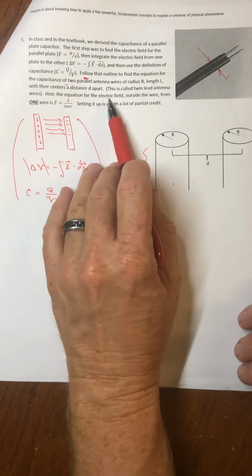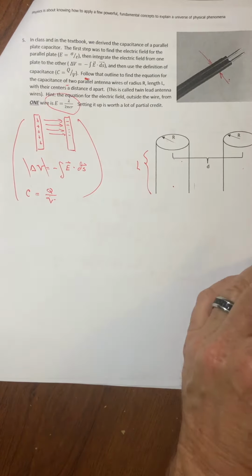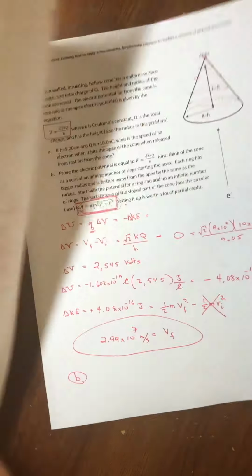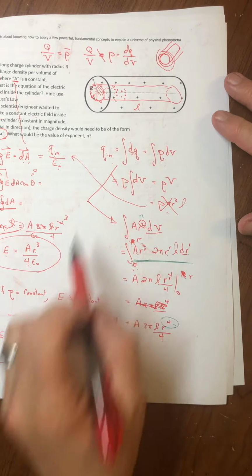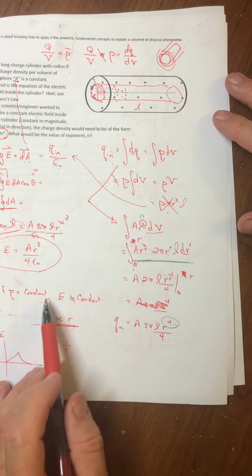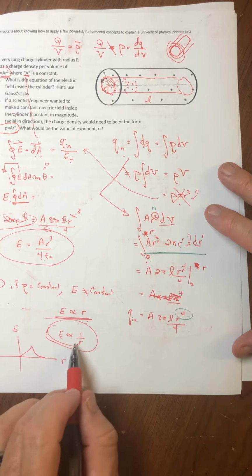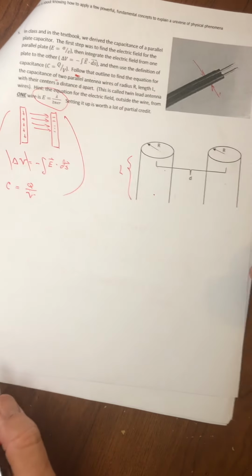Hint, the equation for the electric field outside of the wire is given by this. Which, again, is just trying to help you along, but that does remind me of our discussion we had. Where was it? Where number 2, where I said, what is the field outside? And so there it is. E is proportional to 1 over R. And so that's what we're given here.